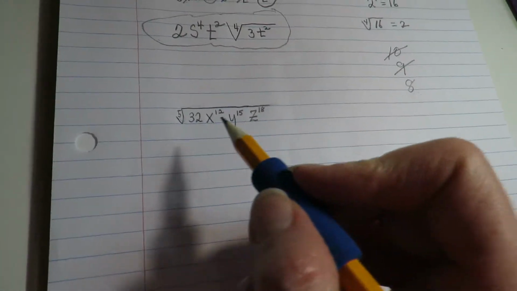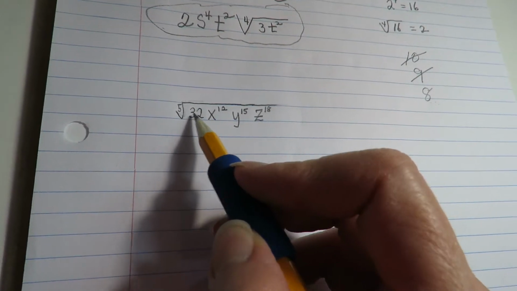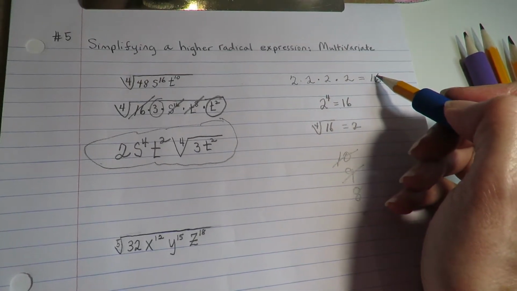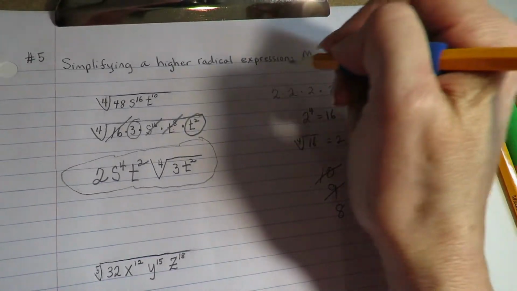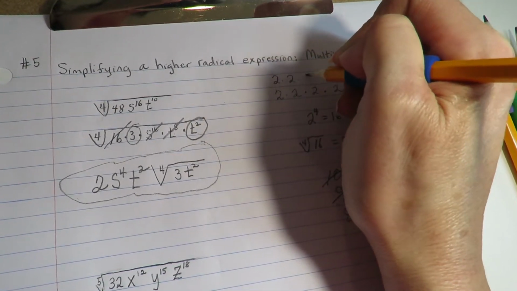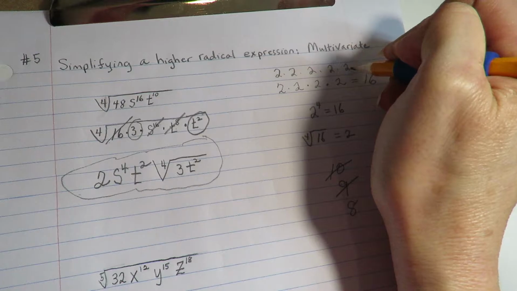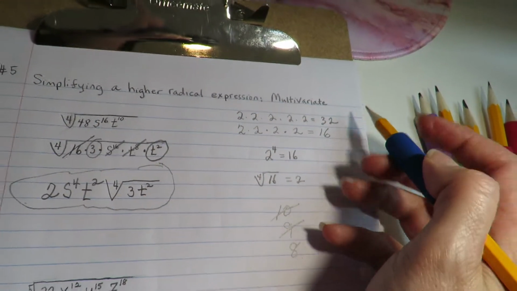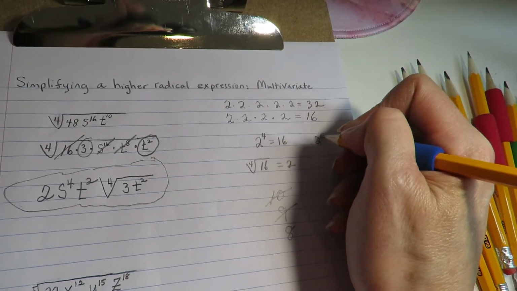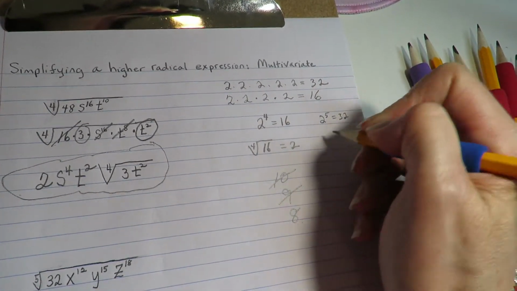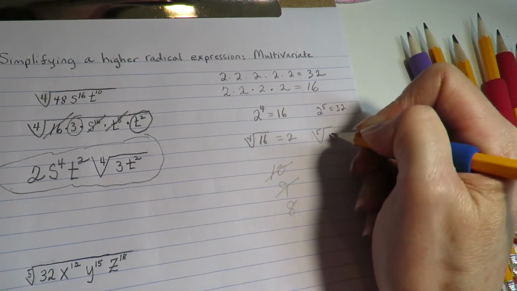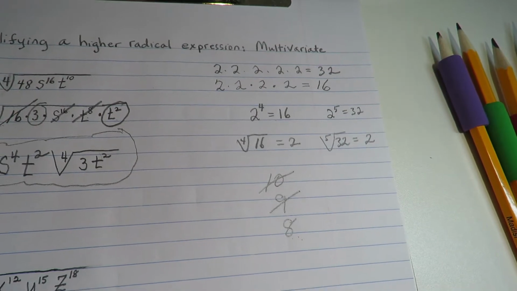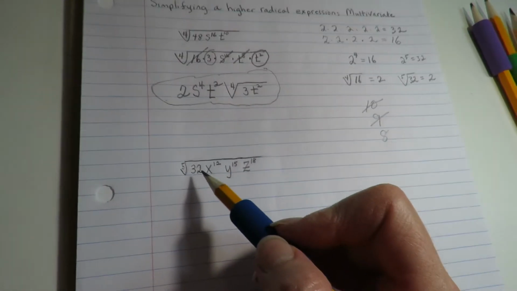So fifth, you have to find the perfect fifths. Now 32 is already a perfect fifth, right? We had 4 2s up here. If you have 5 2s, five 2s make a 32. So therefore, 2 to the 5th is 32, or the 5th root of 32, 5 under, 1 out, right, would give you 2. So this is already a perfect fifth.